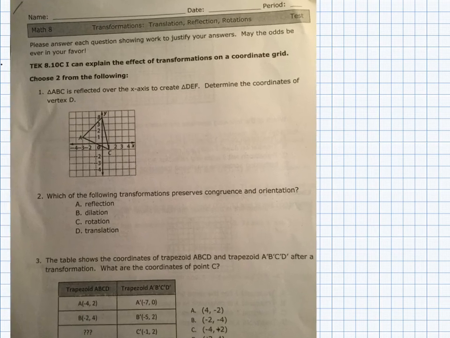This is the reteach for the transformation test. So you're going to watch the video, do your test corrections, explain what you did wrong, and then you're going to come to tutoring to do the extra practice. We're going to try it this way instead of the other way around. Once your extra practice is complete, then you can schedule your retest, or if you're ready to take it that day, you can do that as well.